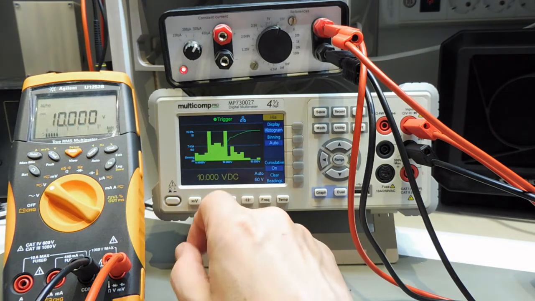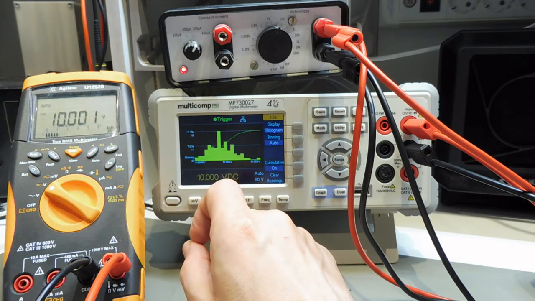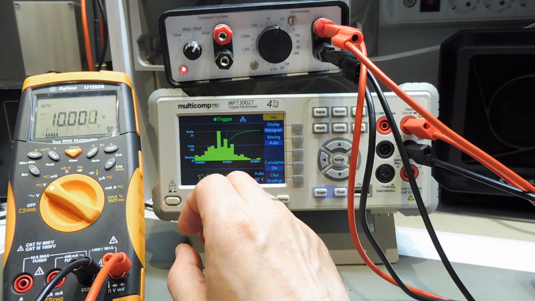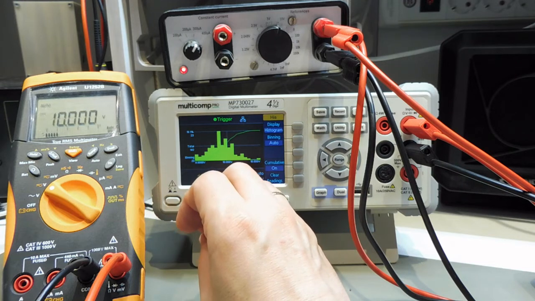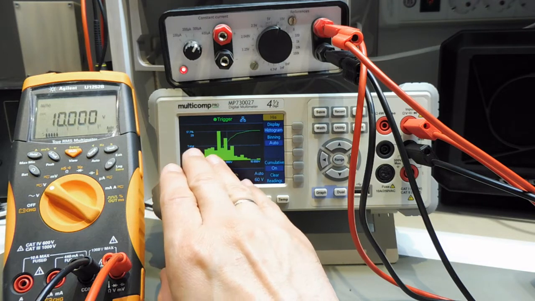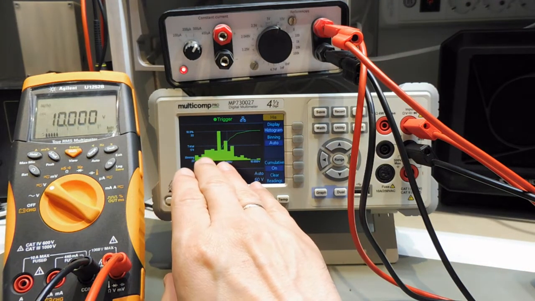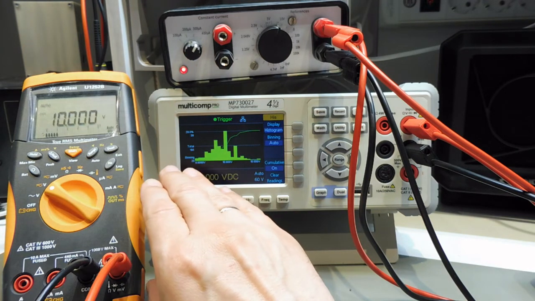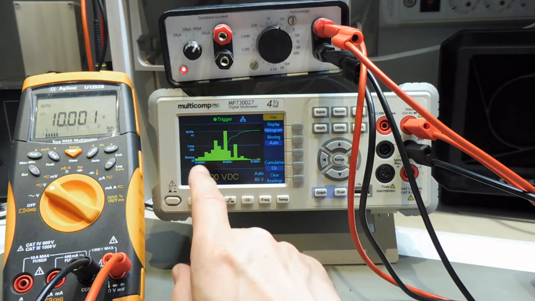But you will get nice information of, okay, how does my value relate in terms of: do I see multiple peaks here? Do I see one peak? So for a stable voltage, I would expect really a nice bell-shaped curve, so just one value in the middle.